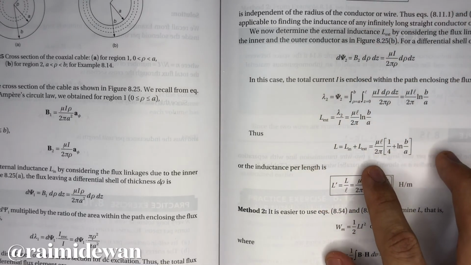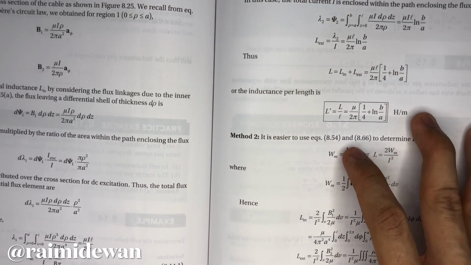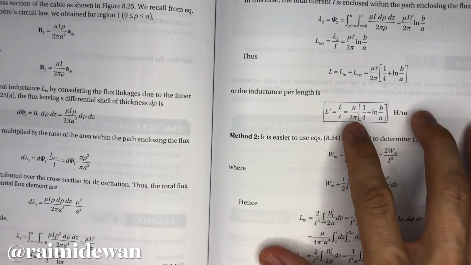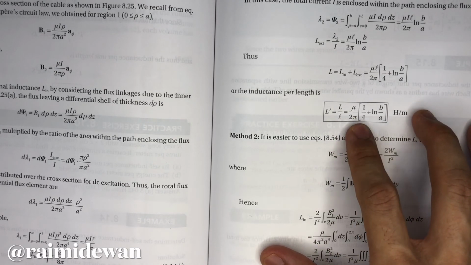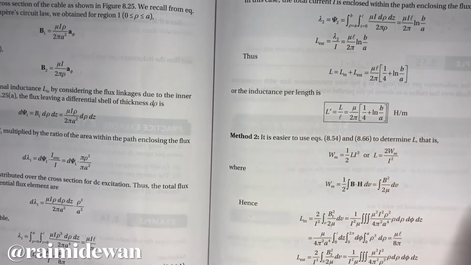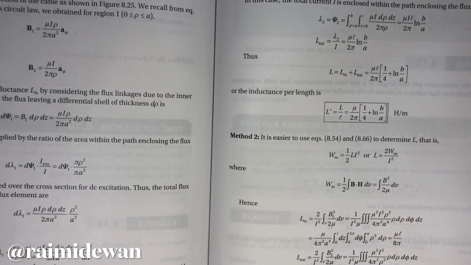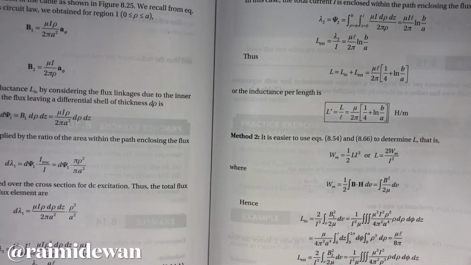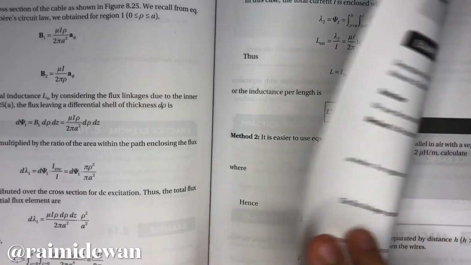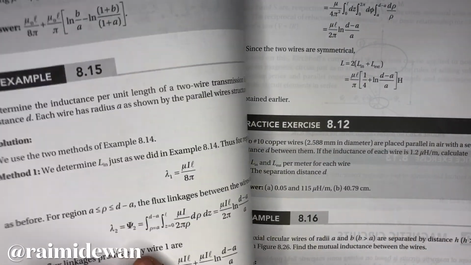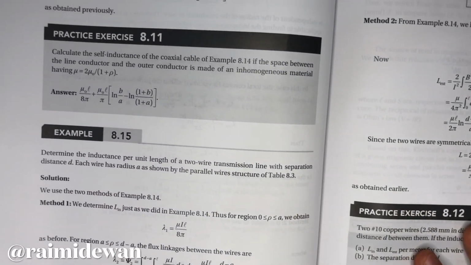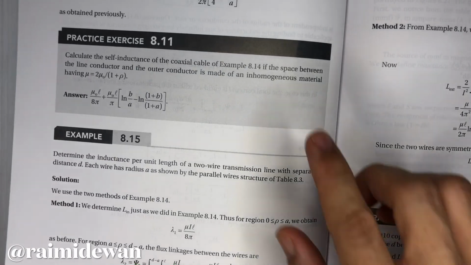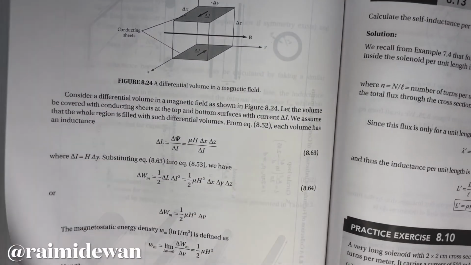It's very detailed, it's very good. Then you come across mu over 2 pi, ln B over A. These books solve using two methods, but the answer should be the same.